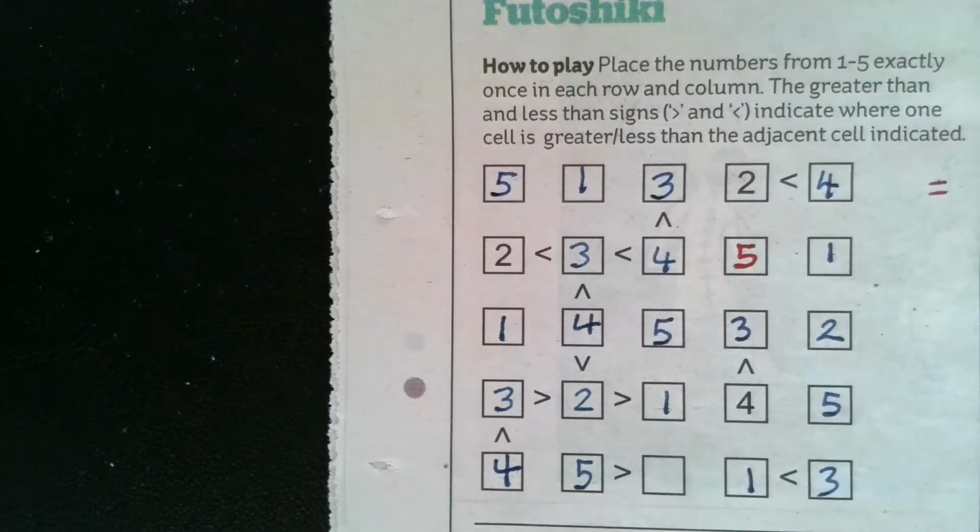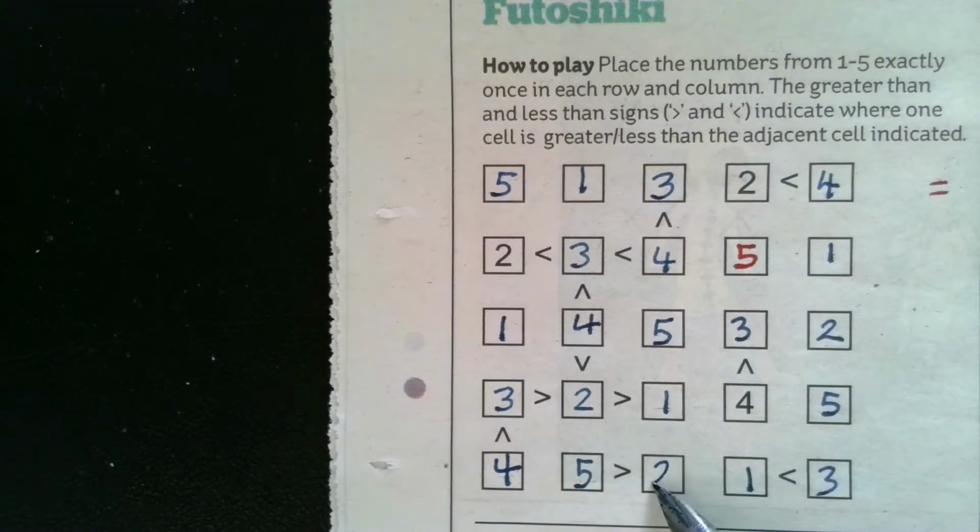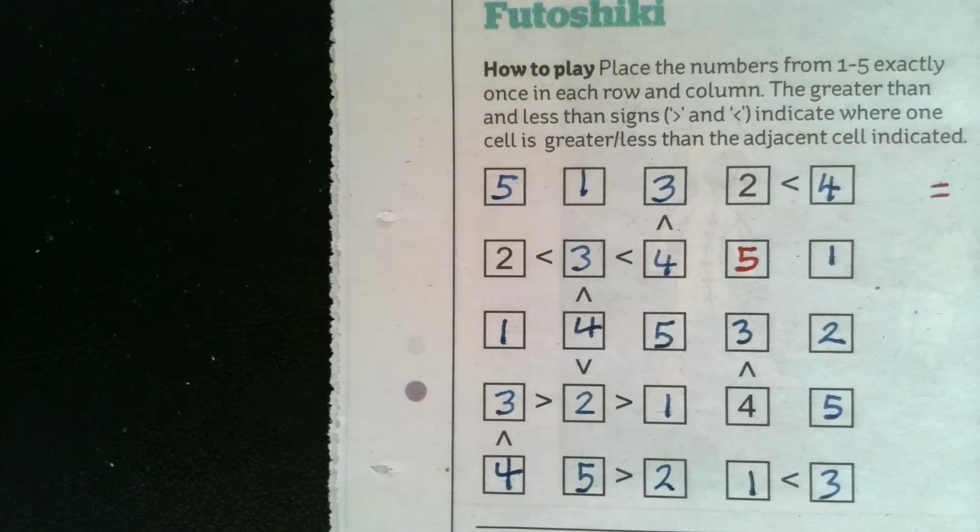So this is called process of elimination that we're doing now. And then in this row and this column, we're just missing a 2, which is smaller than 5. And we have completed it.